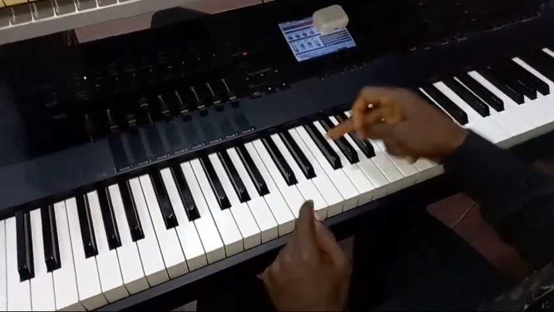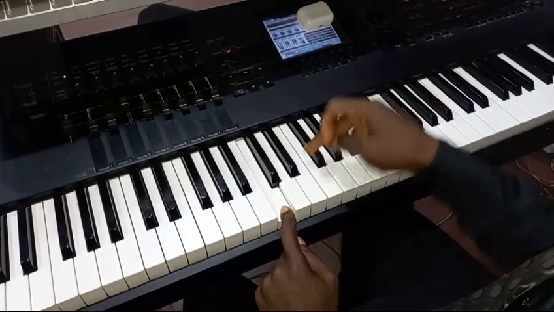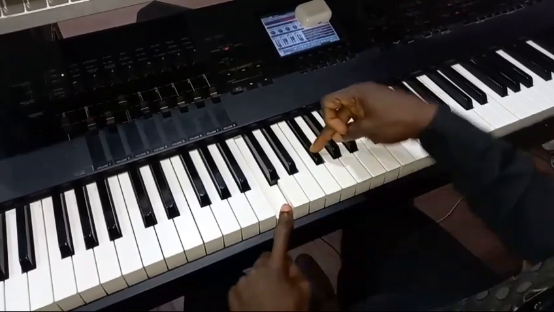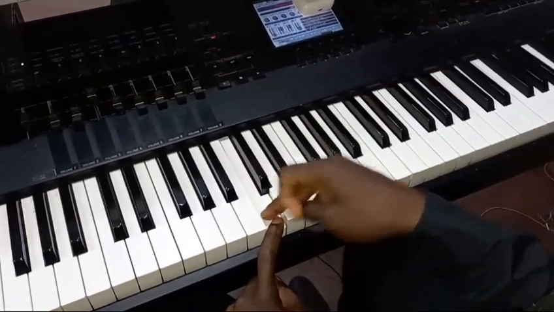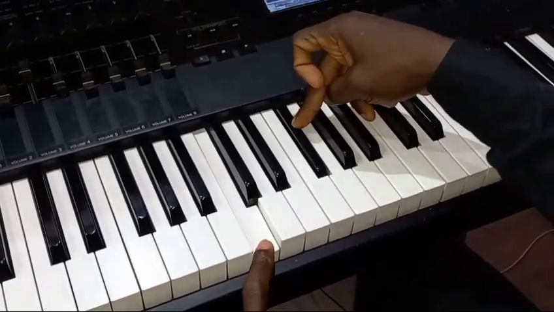The rest are inversions. So let's play the 6 from C and F sharp. I can also say the root and flat 5. This is the root on C, then flat 5. You step this down by a half step. Now this is a tritone.